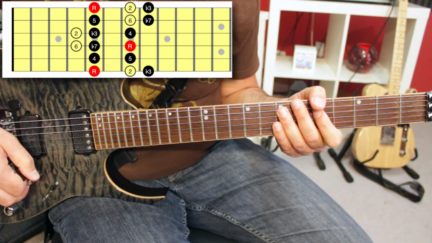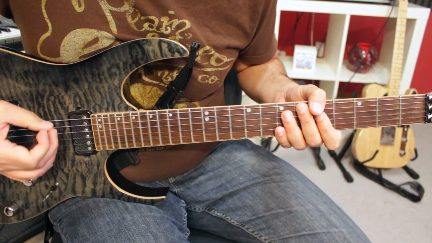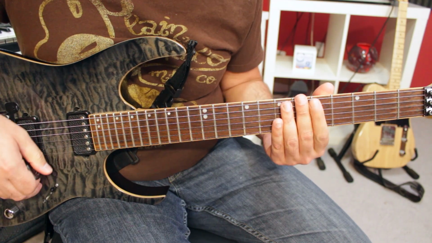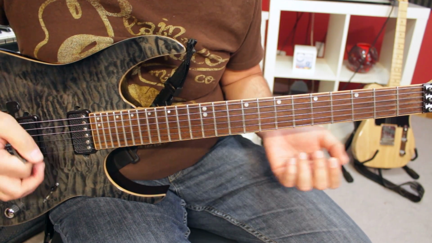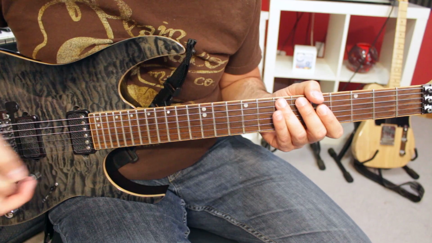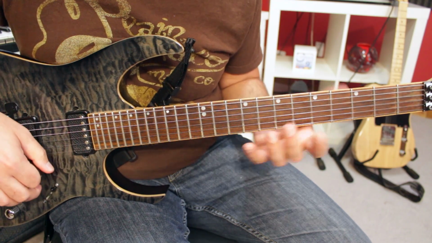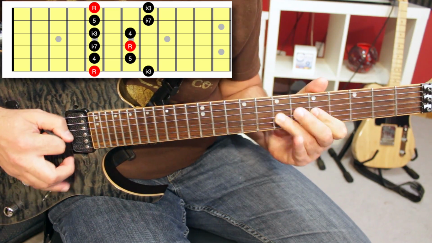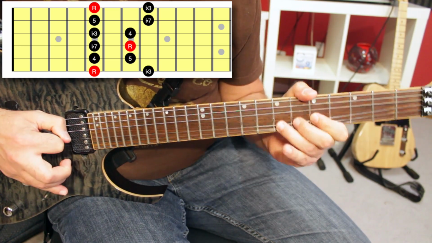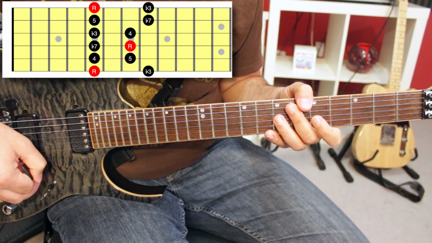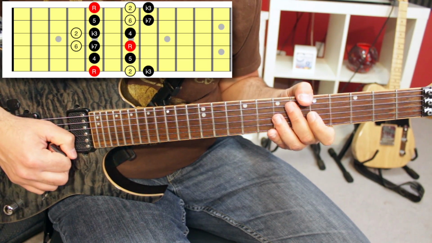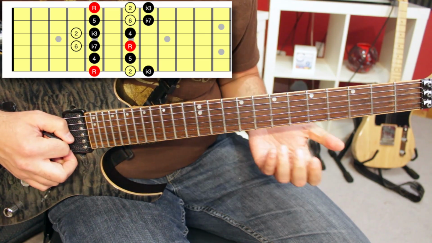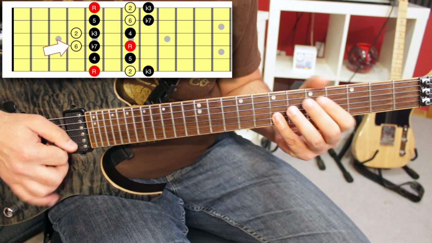So that's very comfortable. The problem with that scale is that it doesn't really bring out all the characteristic sound of the Dorian mode. We're missing 2 notes. We're missing the major 2nd and the major 6th. So the trick is to base your lead on that minor pentatonic scale and every once in a while inject one of these 2 notes, the major 2nd, which is found here, here, here, or the major 6th, which is found here and here.